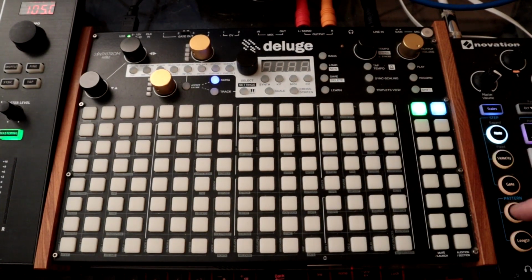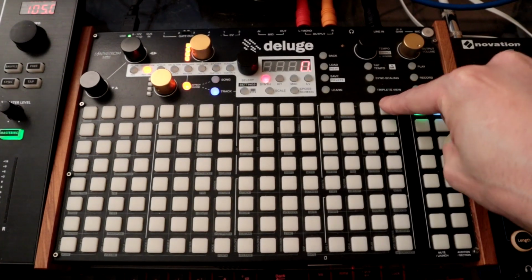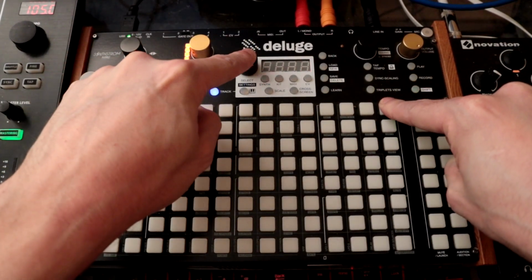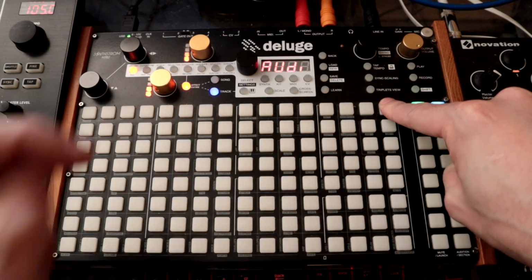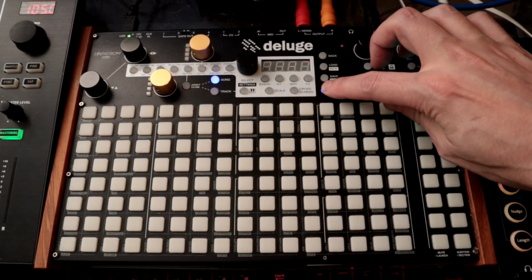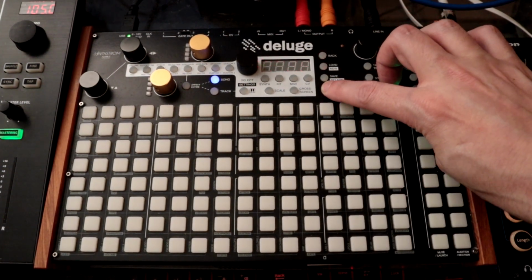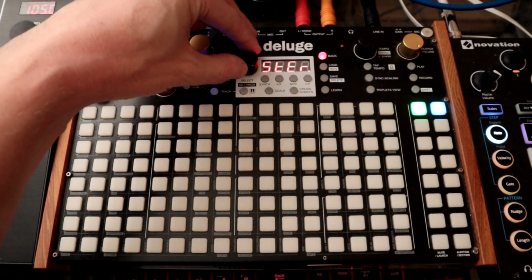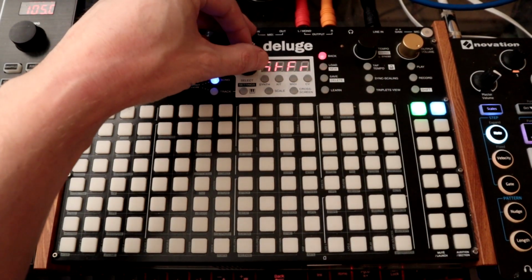So we're gonna make that into an audio clip. We have to hold it down, press the select knob here, and it'll change it to audio 1. If I hold down learn and just tap on the pads, it'll give me an option to change what audio signal we're going to be sourcing from.